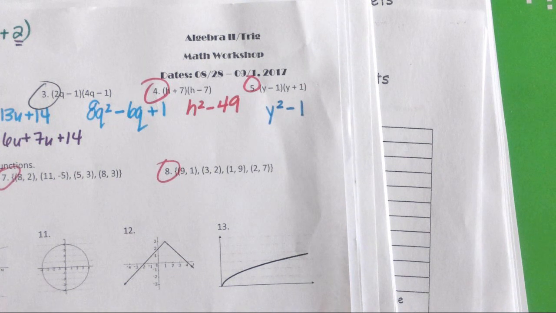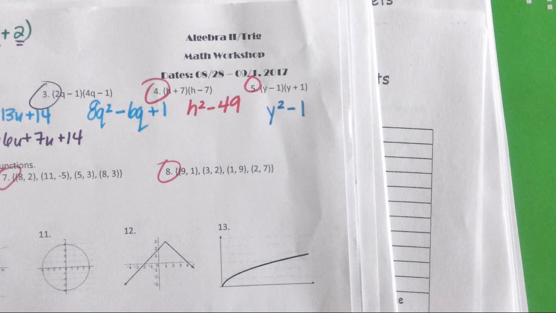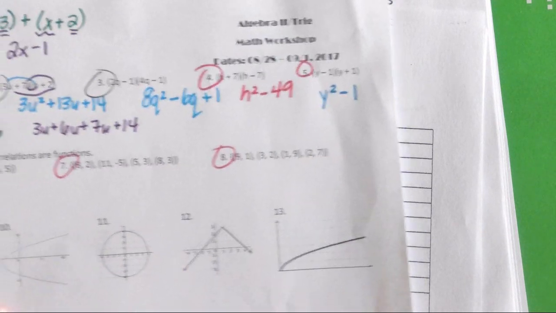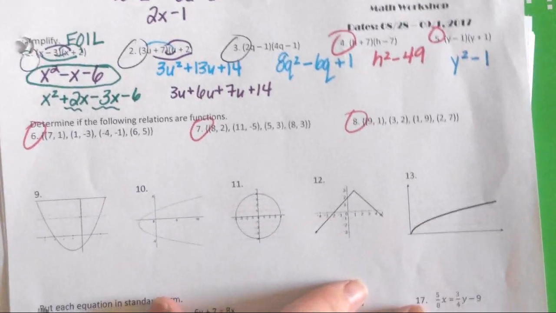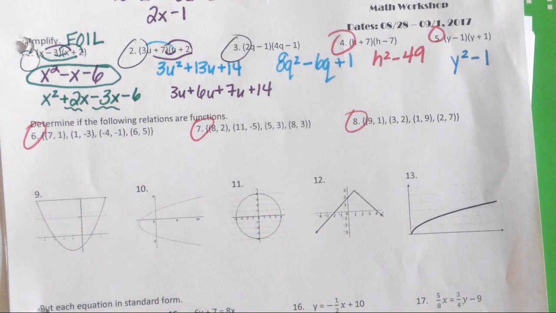Okay, so FOIL was review. 6, 7, and 8 are straight from what we talked about yesterday. Function or not a function. Will asked a good question a few minutes ago. Do you have to list the domain and range? No, you actually do not with these. And you don't have to say one-to-one, onto, neither or both. We'll discuss that again momentarily.